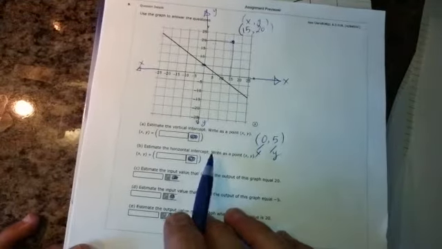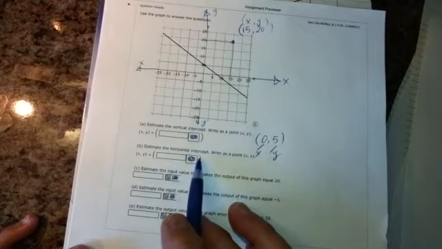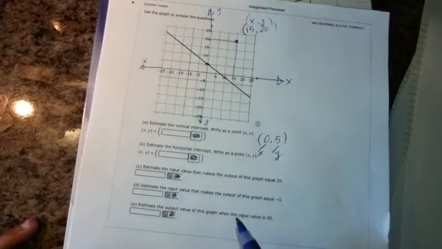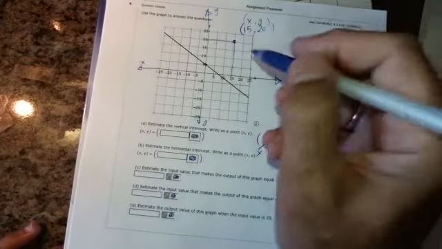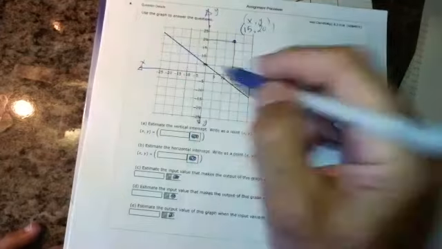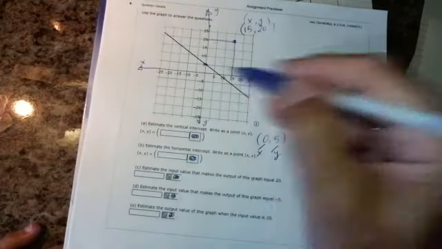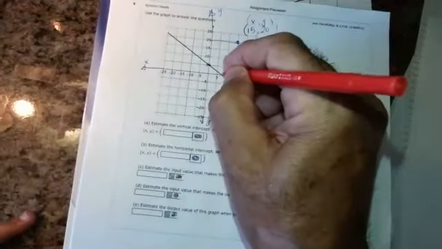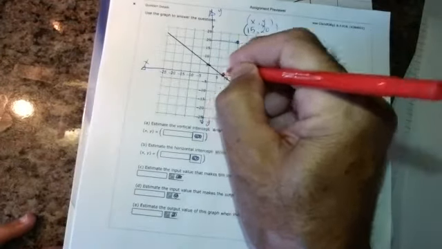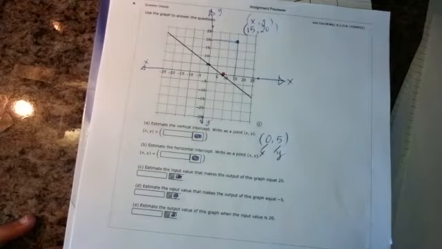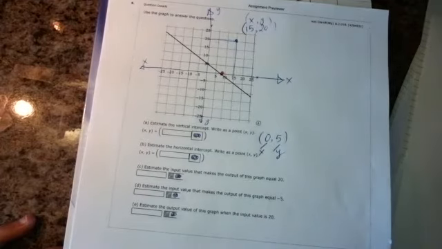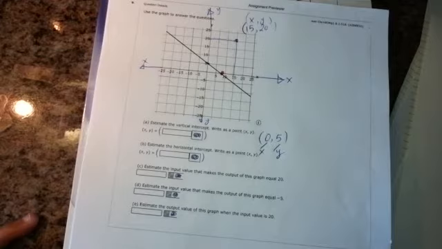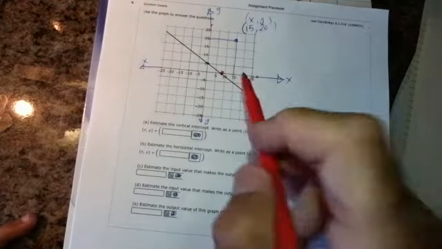The second one is estimate the horizontal intercept. What is the horizontal intercept? It is where the line hits the x-axis. My line hits the x-axis at this point. What are the coordinates of this point?